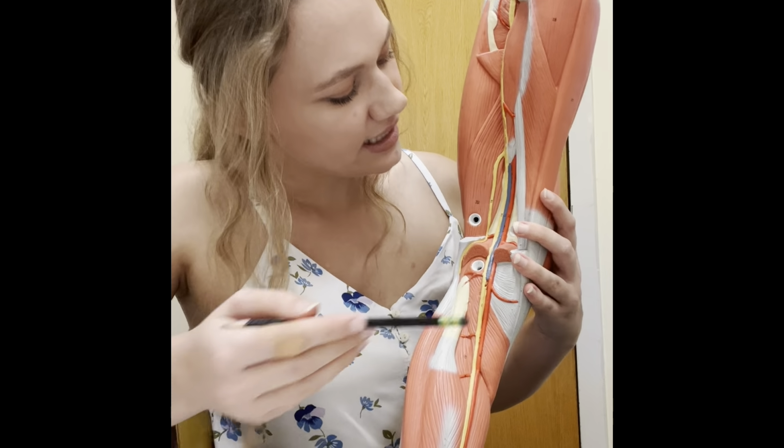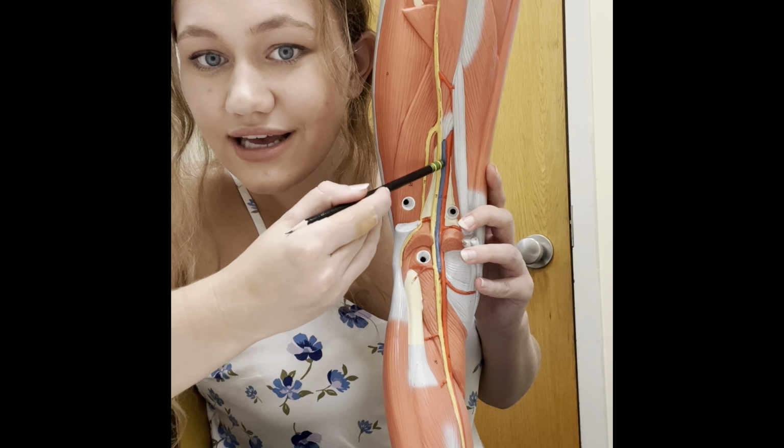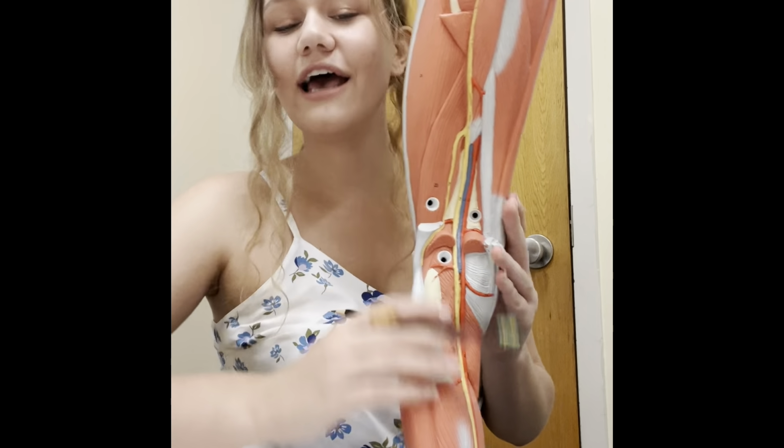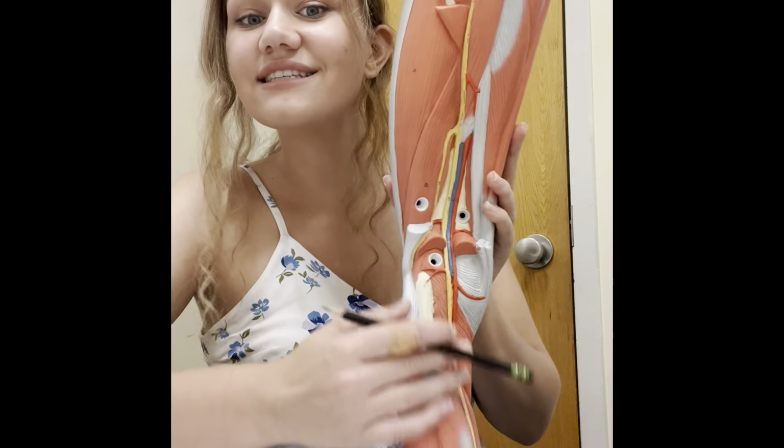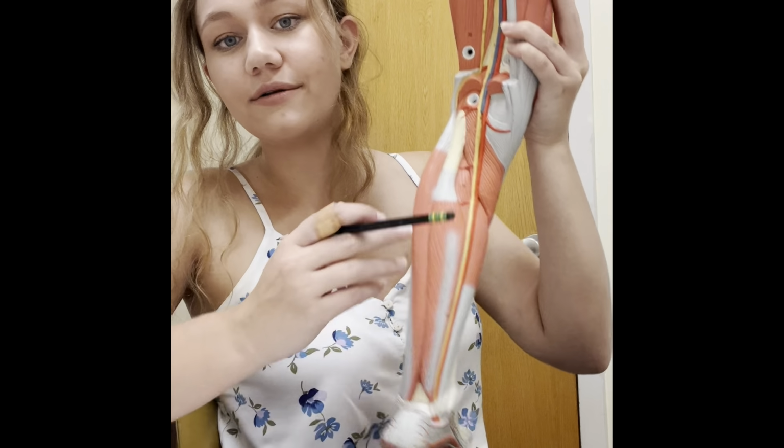That being said, if we look at the other branch, so not this one, but this one, I hope you said the tibial nerve. Yes, that is the tibial nerve. That's what it's trying to show there. This branch right here, it goes all the way down, if you can see.